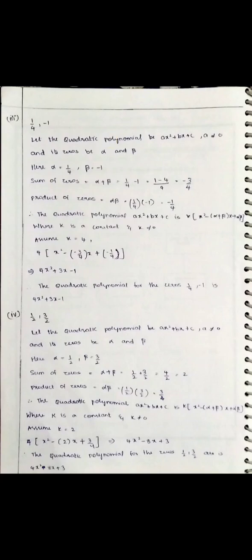Next bit is 1 by 2 comma 3 by 2. Let the quadratic polynomial be ax square plus bx plus c is equal to 0, a not equal to 0, and alpha and beta are the zeros. Alpha is equal to 1 by 2, and the polynomial is 4x square minus x plus 3.